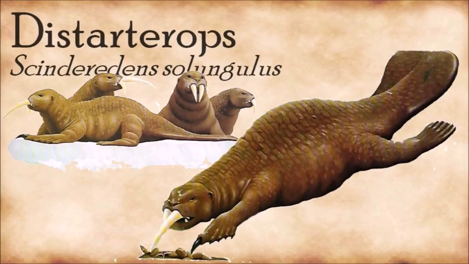Distarterops are gregarious creatures and are often found resting on ice floes during the summer months in small groups containing both males and females. The female's tusks both curve downwards, whereas the male's tusks point in different directions. In all cases the male's forward-pointing tusk is formed by the left-hand upper incisor, and similarly only its left-hand flipper is endowed with a claw.